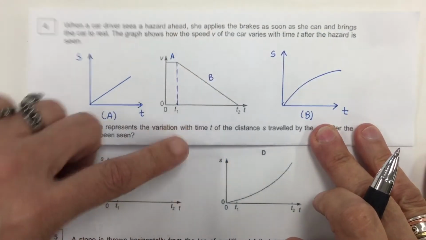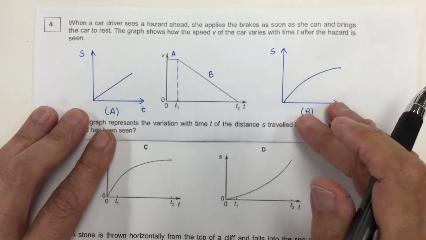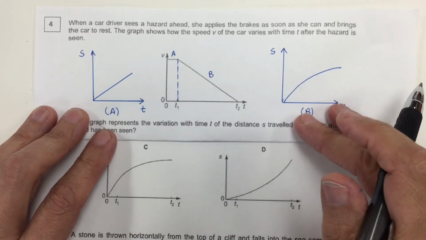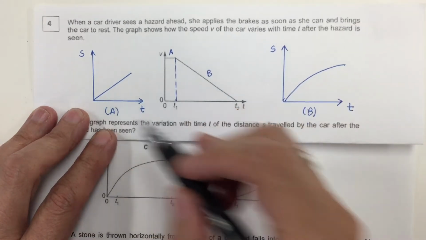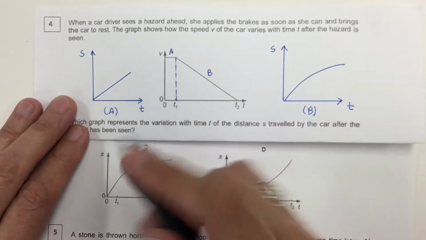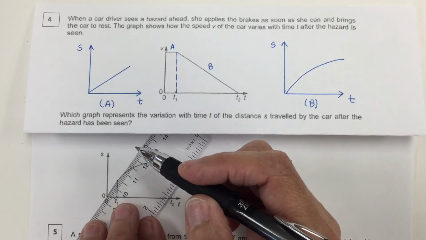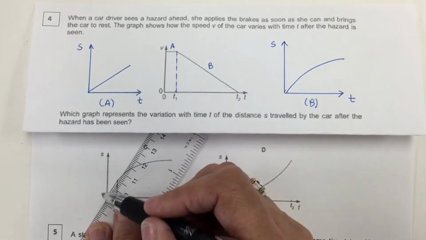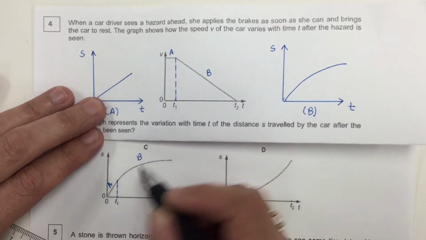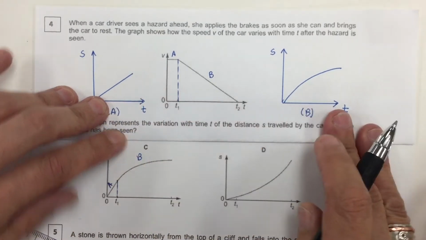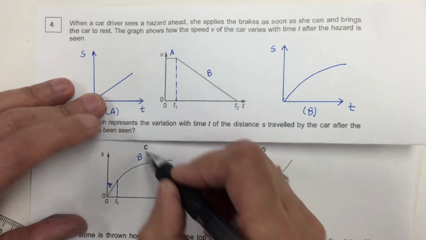Now let's look at what's going on with C. C is more like what is expected. But let's take a look and check if the beginning is a straight line. So here is T1, and you place your ruler. Yes, it's a straight line. So this corresponds to section A, and this corresponds to section B, which is a deceleration here. So that's the correct one.